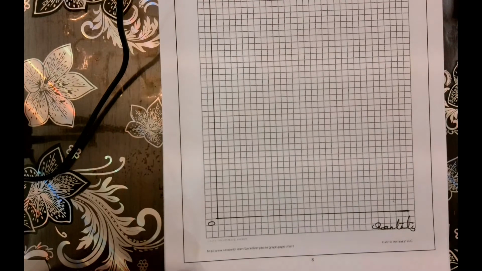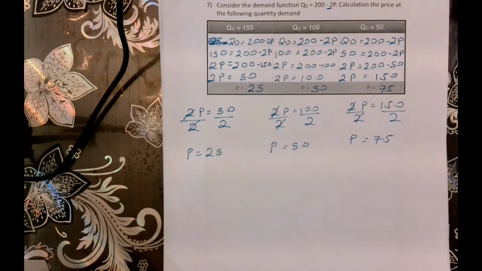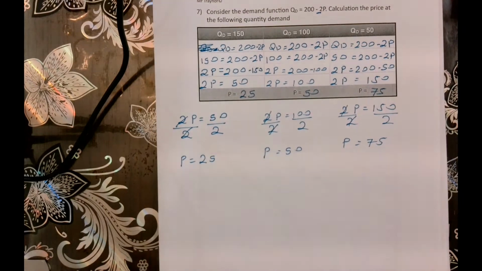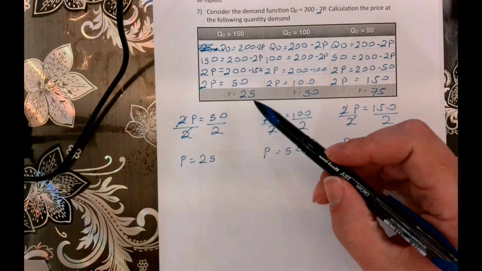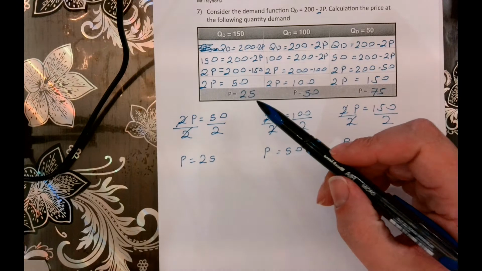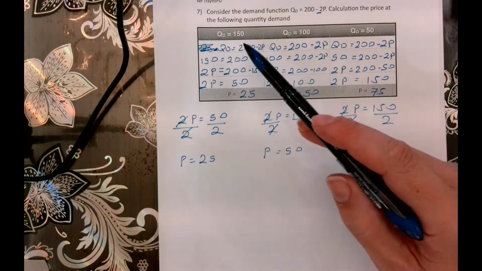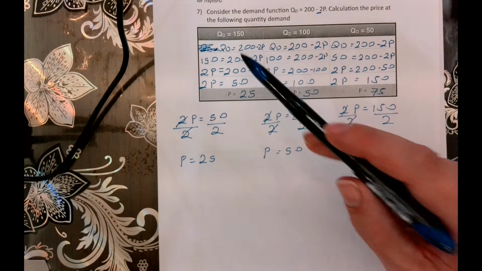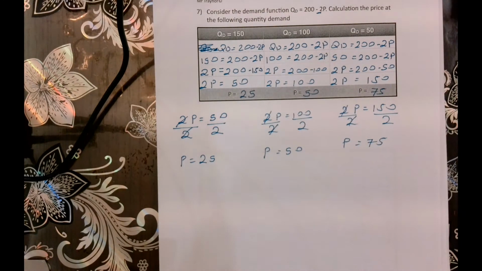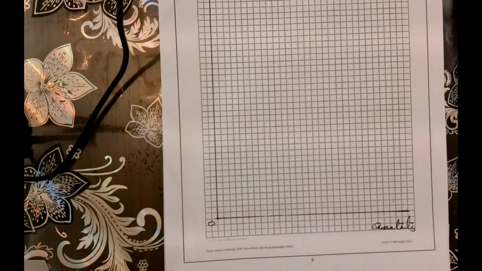Okay, what we've got here is the info from question 7. And we need to have a demand curve. We need to have a graph that goes from 25 up to 75 and from 50 up to 150 at least. So that's what we've got to make sure, that we scale our axes on our graph to take those into account.